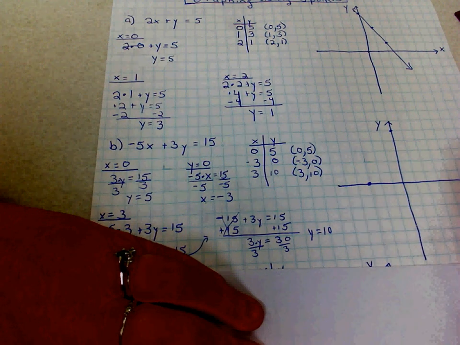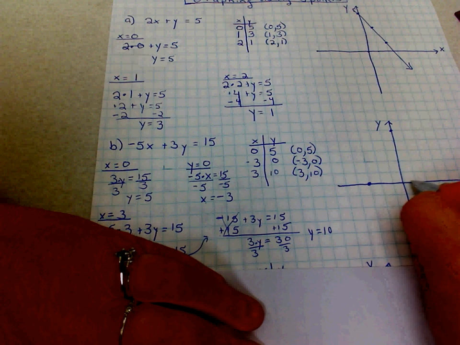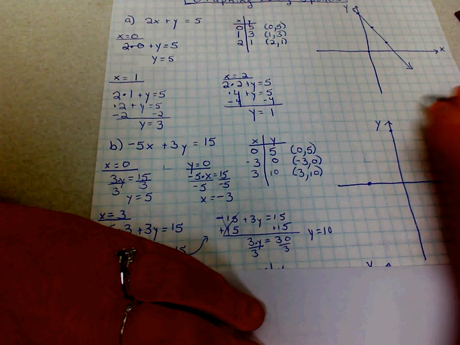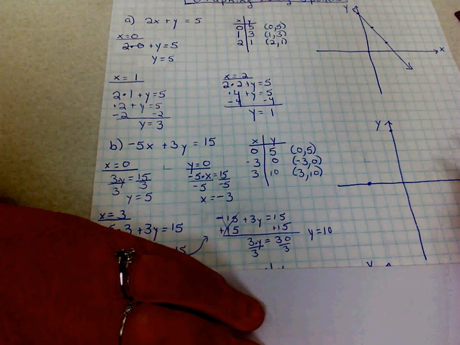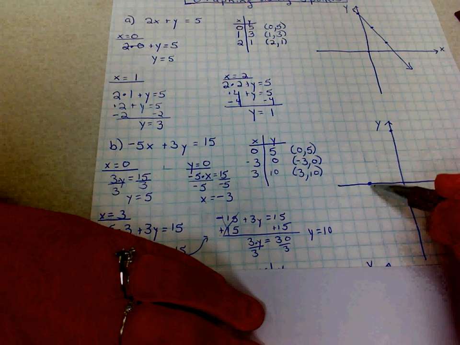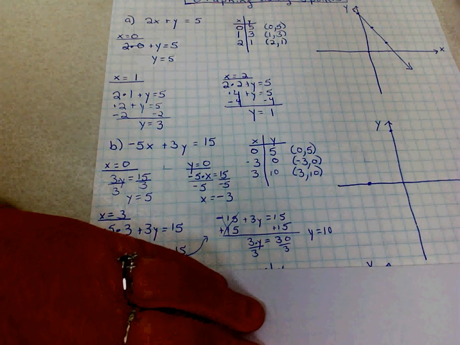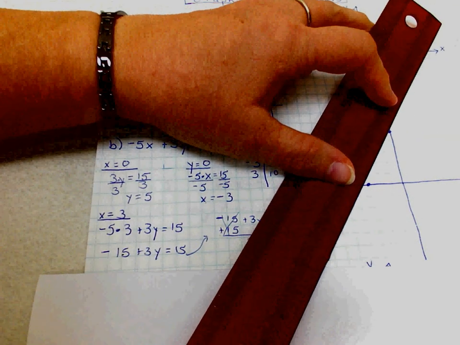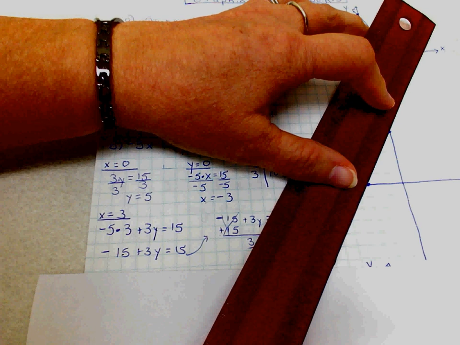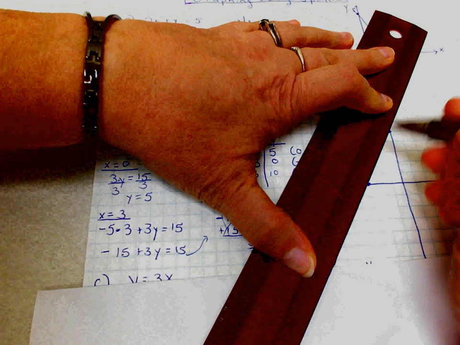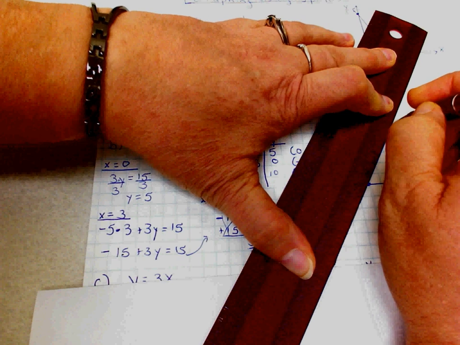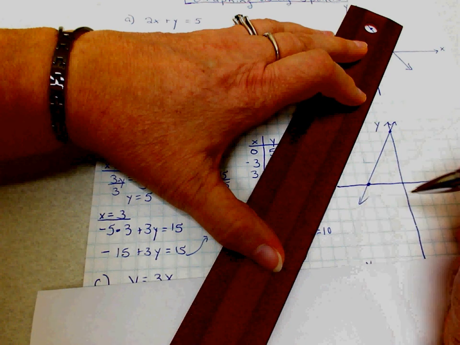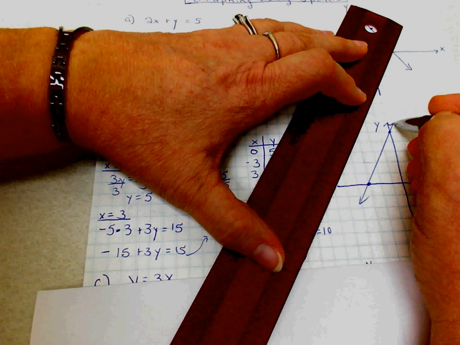Now to go to positive 3. 1, 2, 3. Hey, guess what? 10 is not in my graph. So actually in this case I'm only going to use these 2 points. And again, we have to line up the dots with a straight edge and not just slop a line on there. And make sure our line hits our dots. Make sure there are arrows at the end of our line.